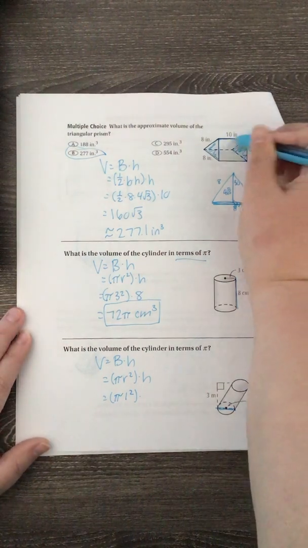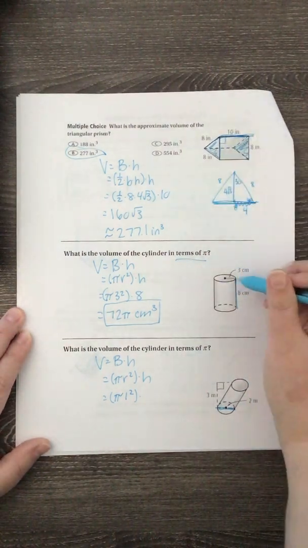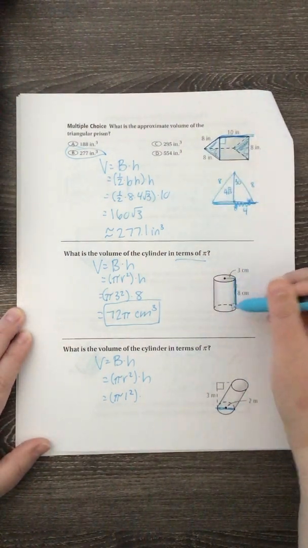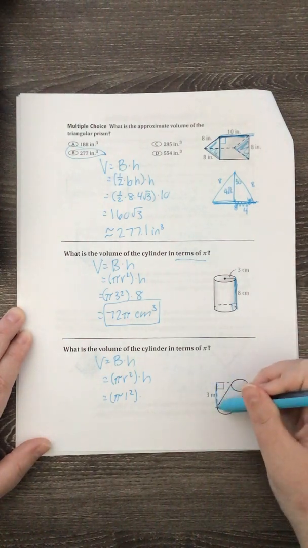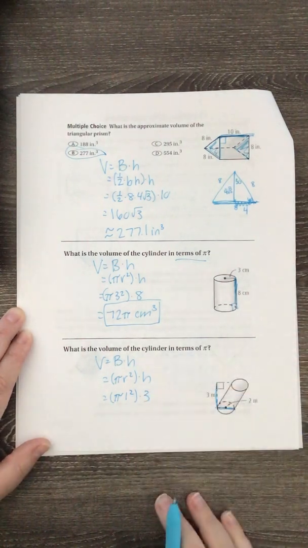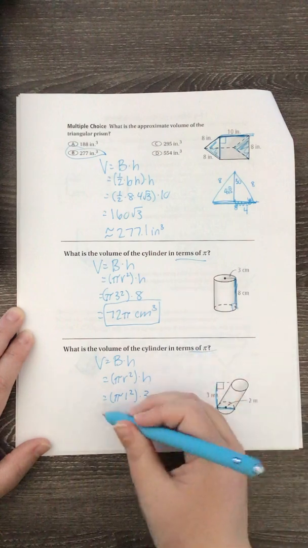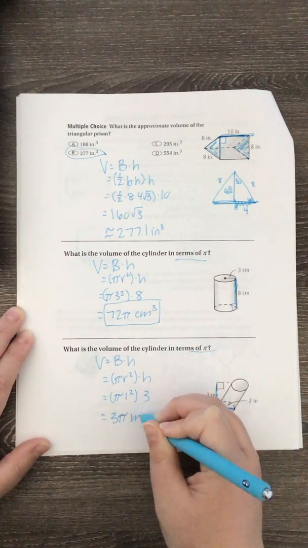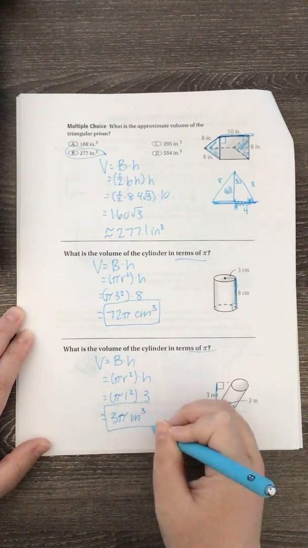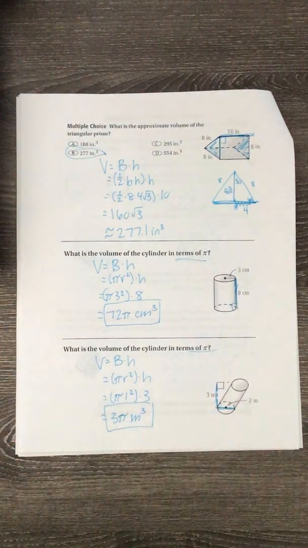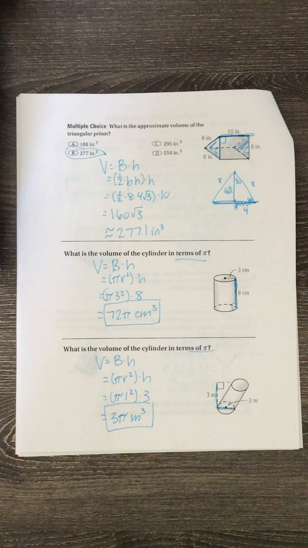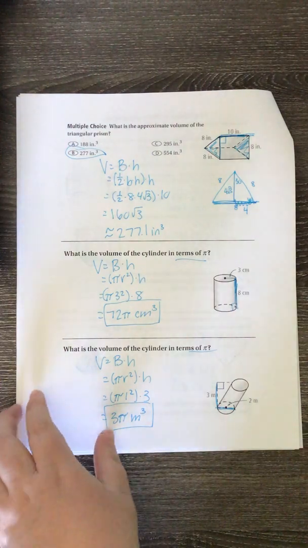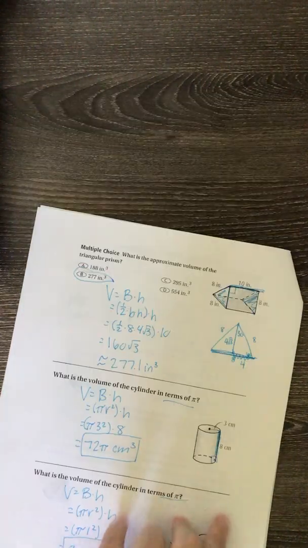So like here, this 10 makes a right angle here, this 8 makes a right angle with the base. So this 3 is your height. Again, it says leave it in terms of pi, so we have 3 pi meters cubed. So height, even in between the bases, is always perpendicular. It makes that right angle.